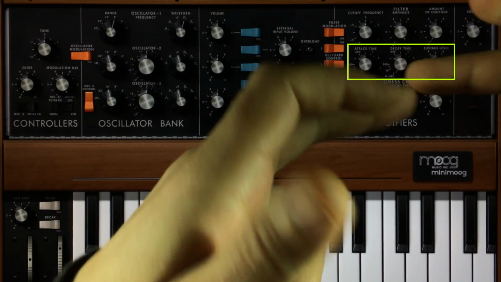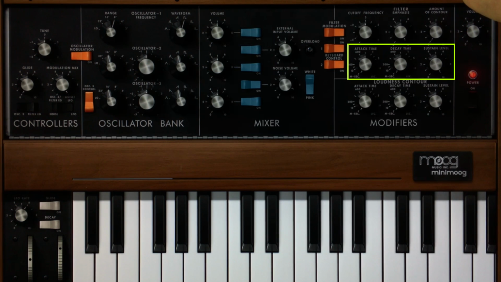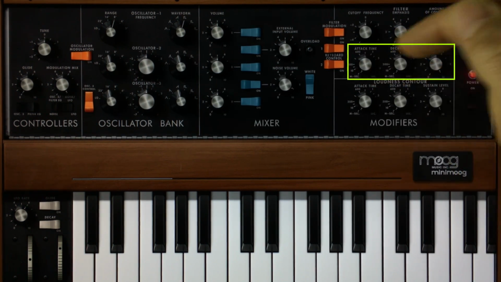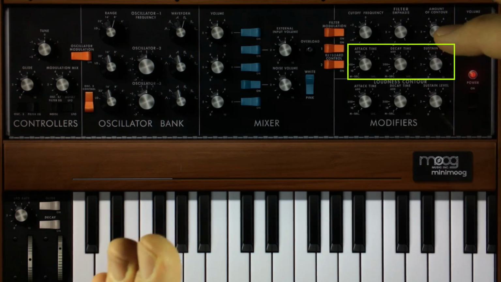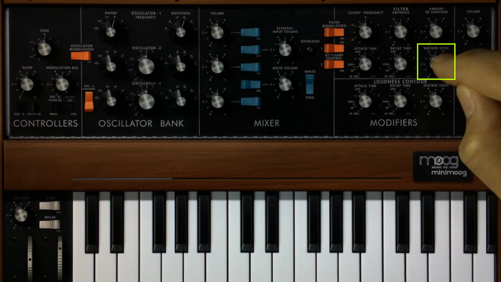So the filter is being modulated by the LFO, and now we can actually make this sound more interesting if we start fiddling around with the envelope for the filter. First we have to increase the signal of the filter envelope, and we do that with this knob here. And now we can start shaping our sound. So let's pull down on the sustain first.